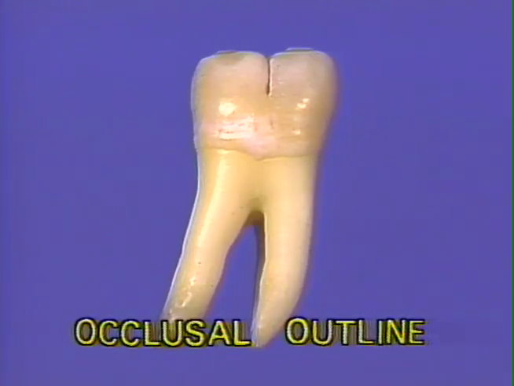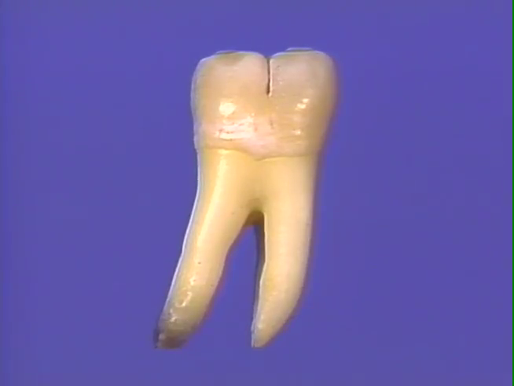The occlusal outline. This outline is separated into nearly equal halves by the buccal developmental groove. The mesial and distal slopes of the buccal cusps, the mesiobuccal and distobuccal, are about equal in length.